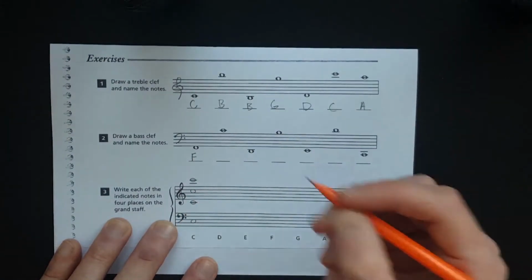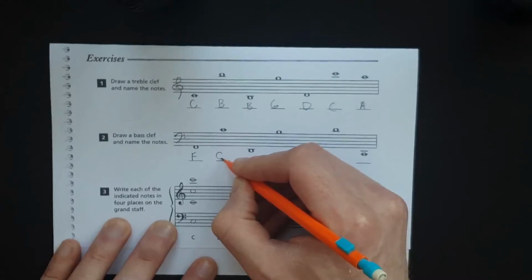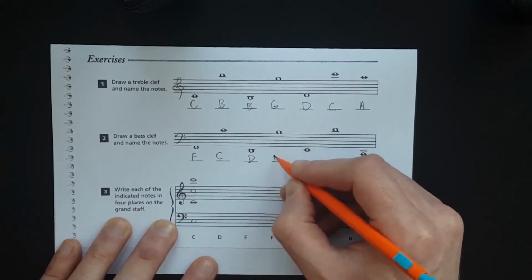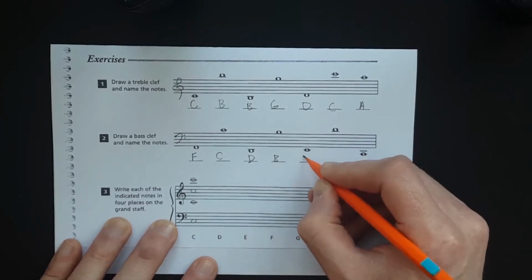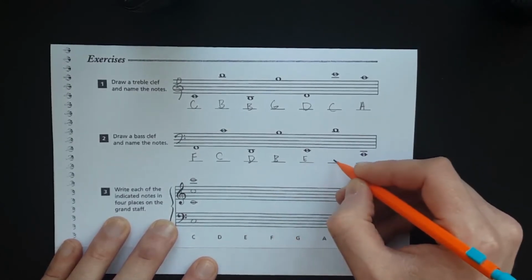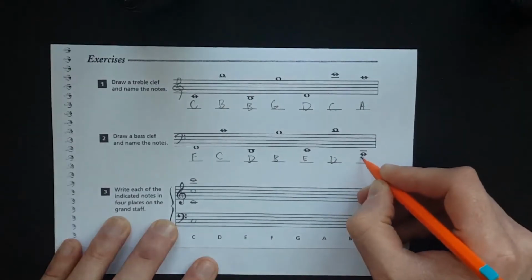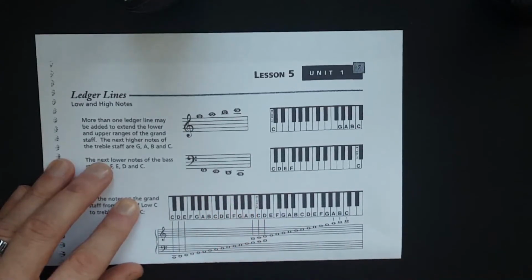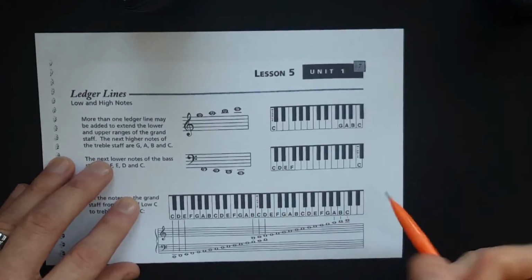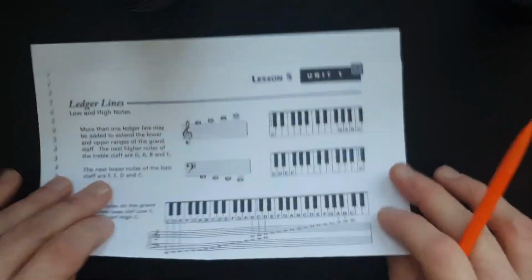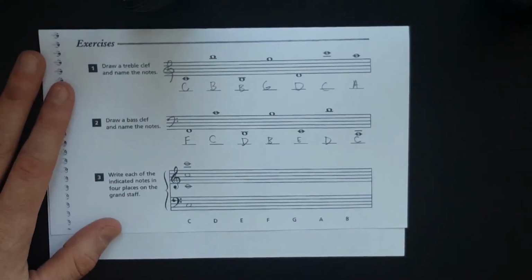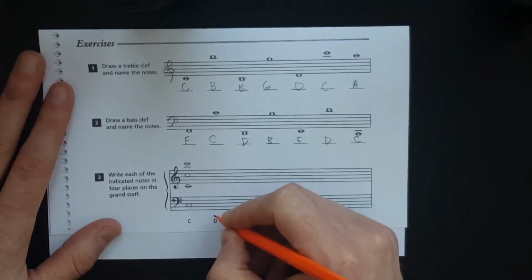All right, F, C, D, B, E, D, and C. And don't forget, you can certainly look up here to help you with this. If this is new to you, don't feel like you have to have all this memorized at first. Using your references is super important, and you'll memorize it over time if you just reference things.